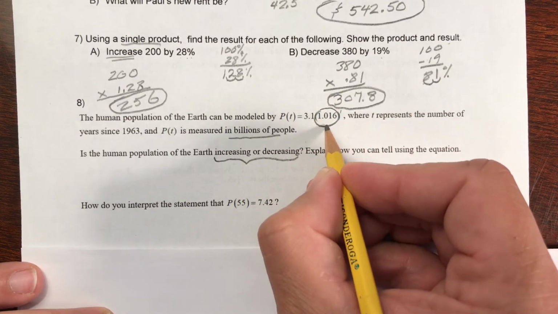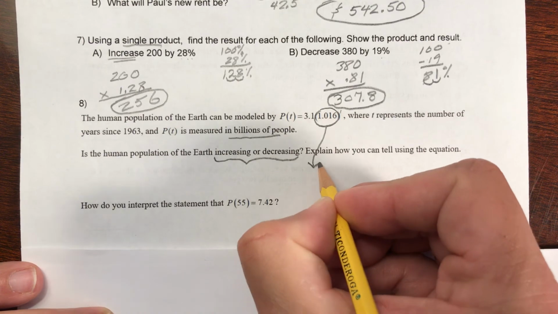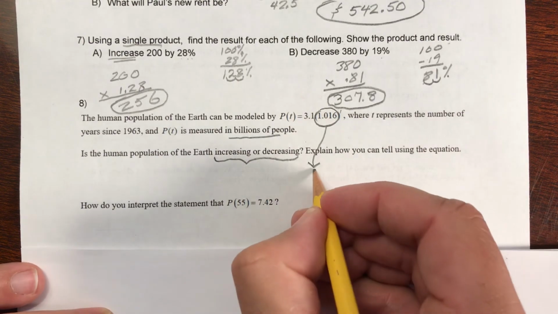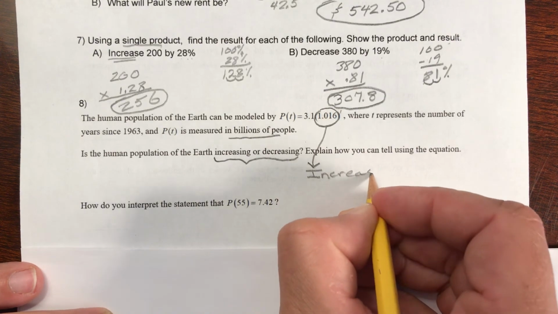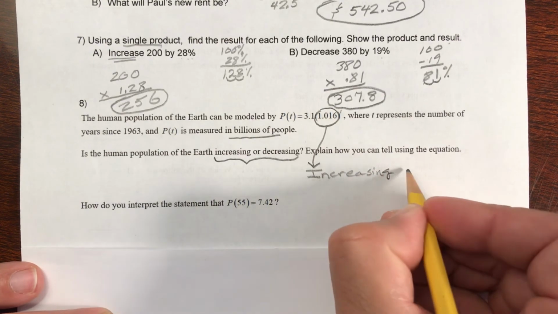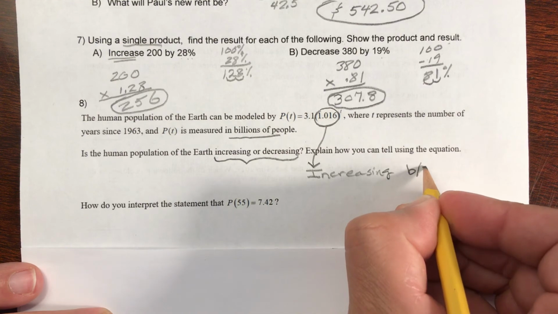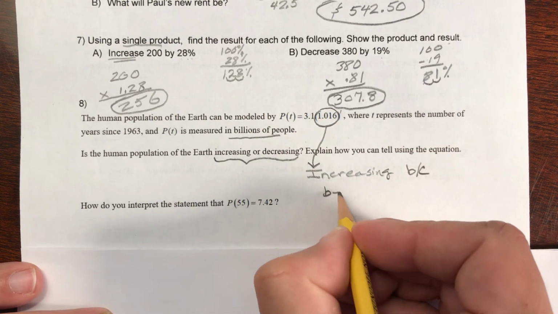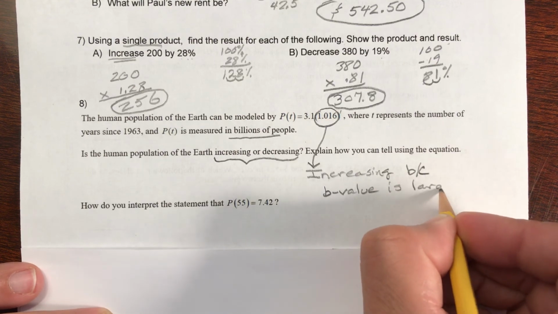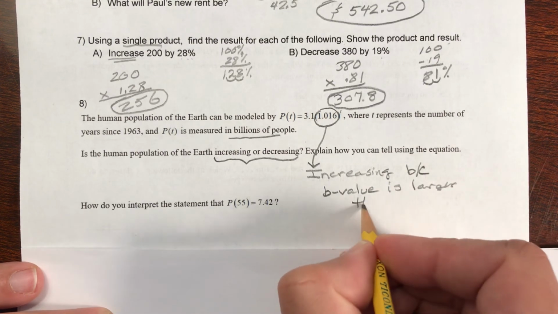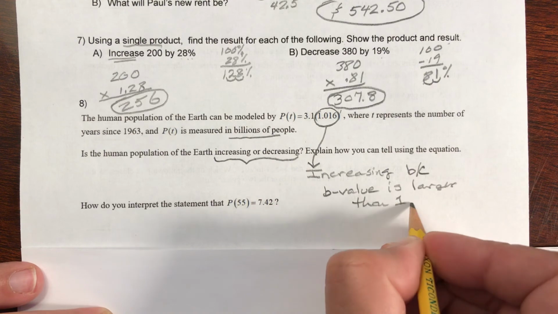Is it bigger than 1 or is it smaller than 1? Well, it looks bigger than 1 to me. So you're going to say increasing because the B value is larger than 1.